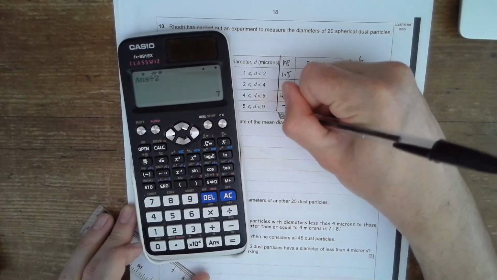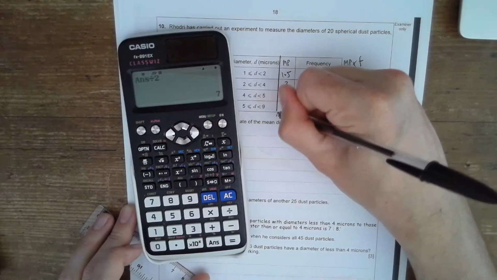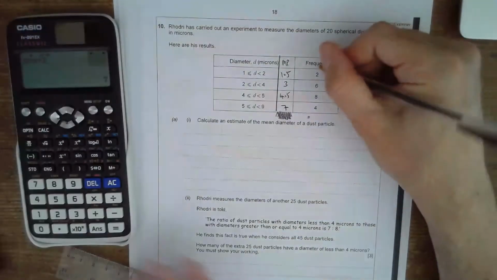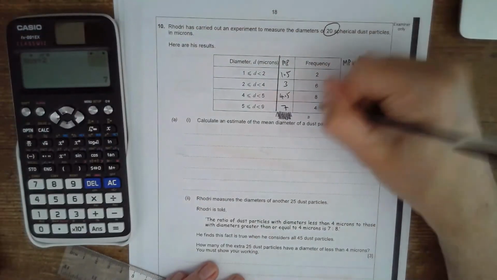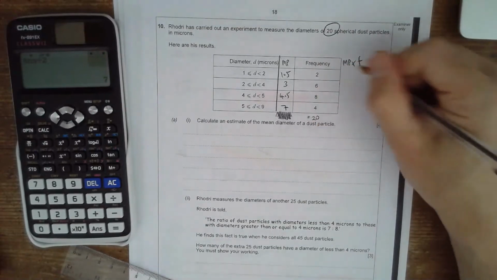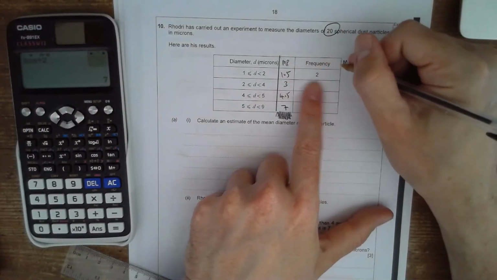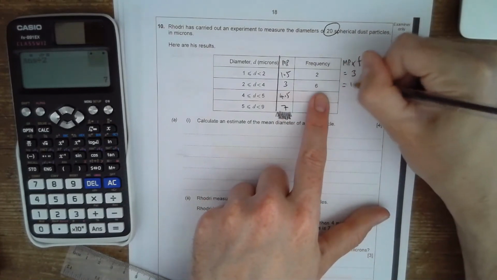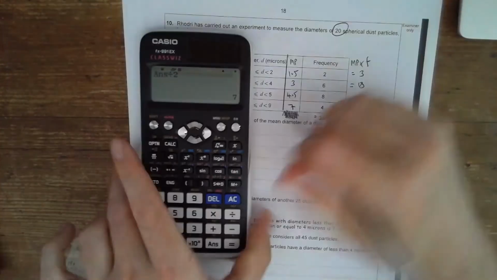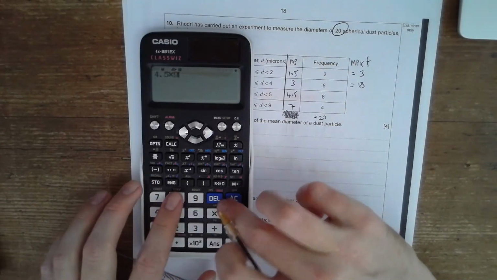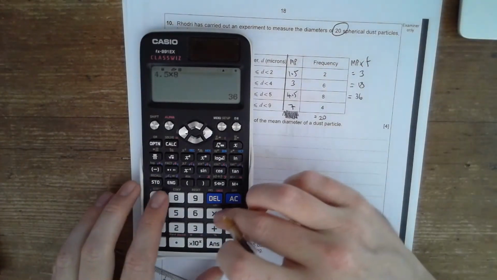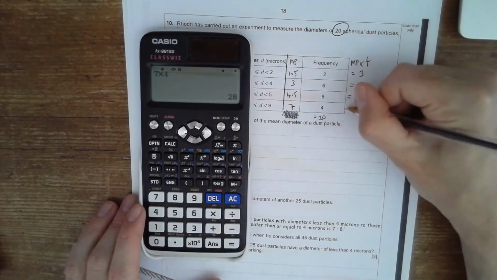I would like you to cross out underneath that so you don't accidentally add up that column. You do add up 2 of these columns, but it's never the midpoint column. You add up the frequency column, although we are told that there's 20 there, so we know what that is. And then we would times together 1.5 times 2 to get 3, 3 times by 6 to get 18, 4.5 times 8, so 4.5 times 8 is 36, and then 7 times by 4, which we knew is 28.